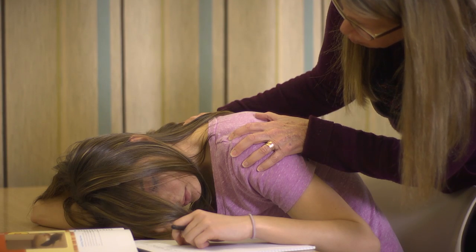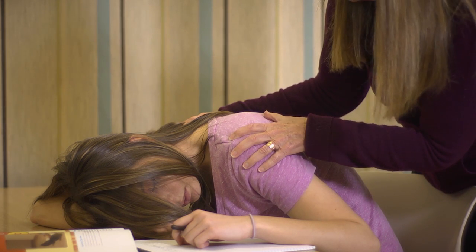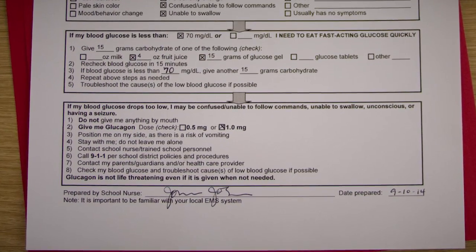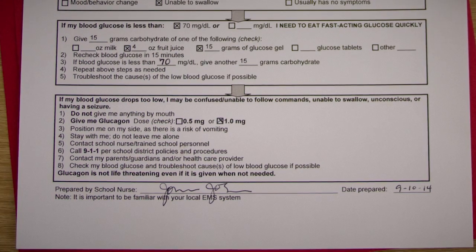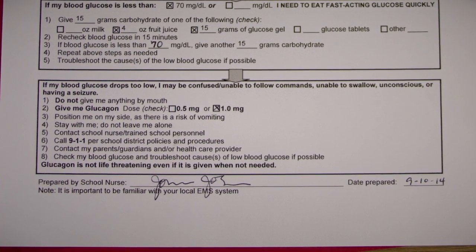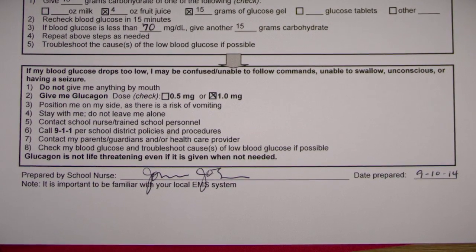Severe low blood sugar symptoms include disorientation, unconsciousness, and seizures. If not treated promptly, it can lead to death. Glucagon is an injectable medication and is used in emergency situations when the student is unresponsive or unable to swallow because of a very low blood sugar.